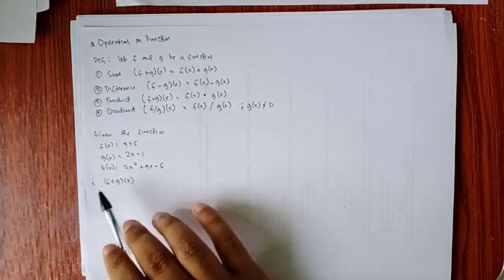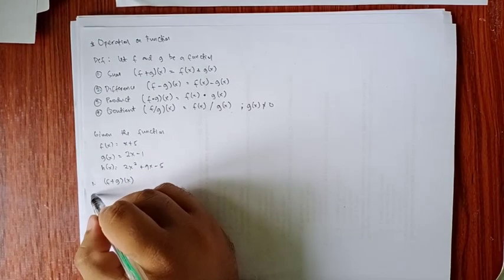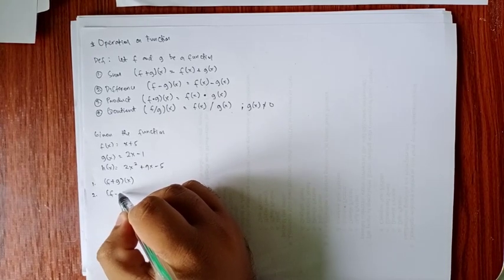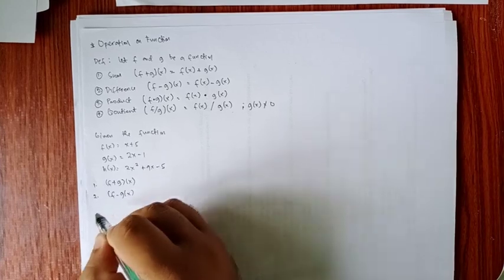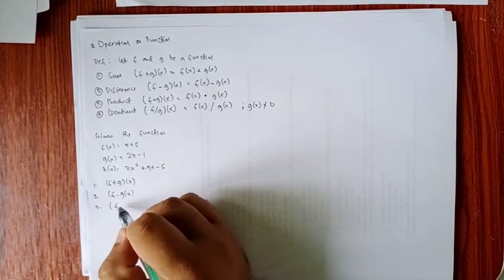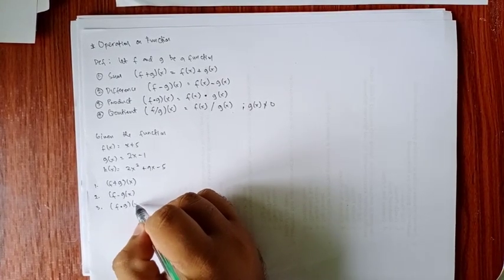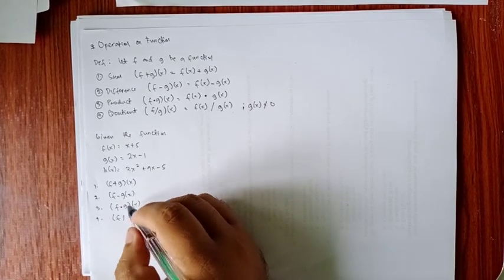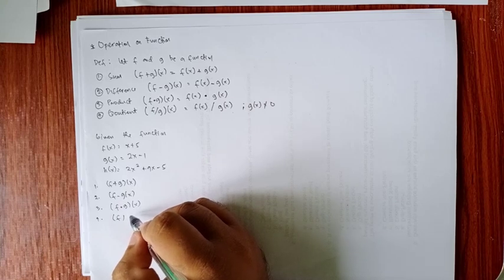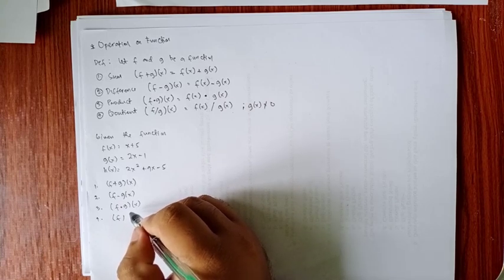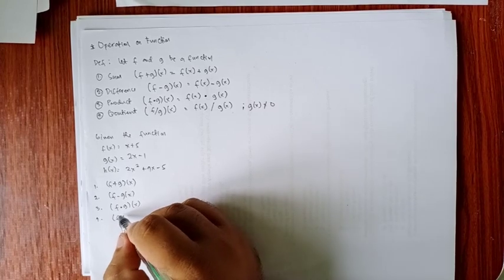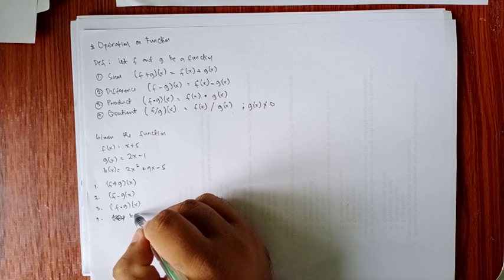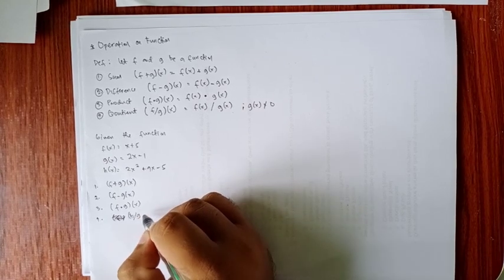So, find first f plus g of x. Number 2, copy lang muna ha. So, f minus g of x. Number 3, f times g of x. Number 4, hindi nga pala F. So number 4 is H divide G of X.